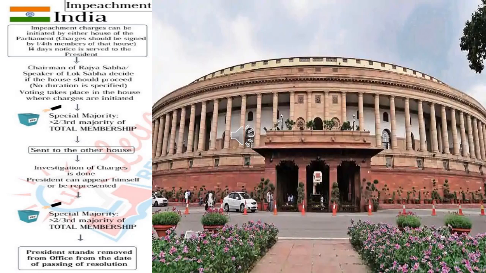higher officers. The President may, for violation of the Constitution, be removed from office by impeachment in the manner provided in Article 61.